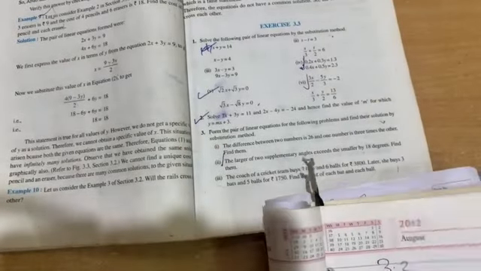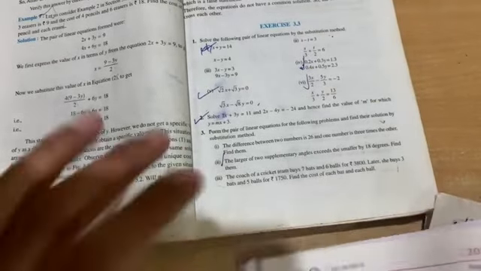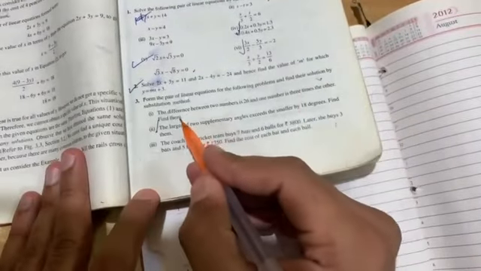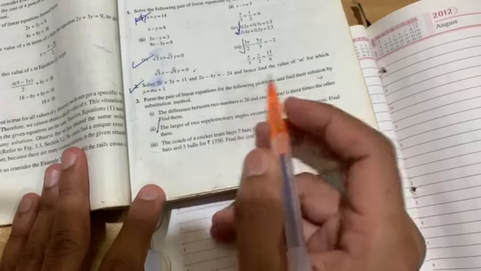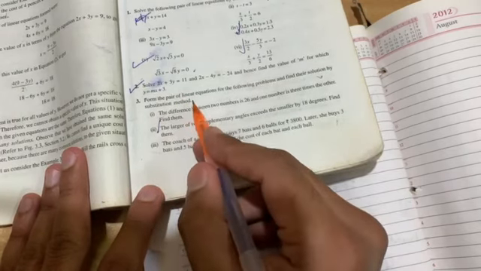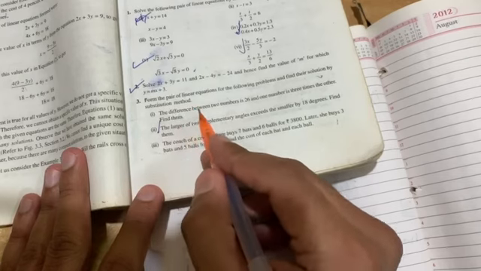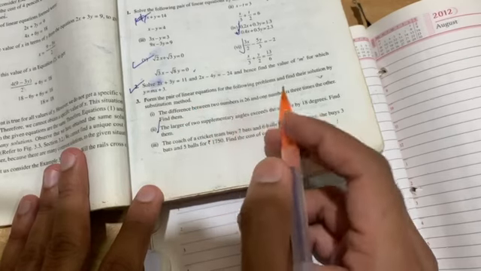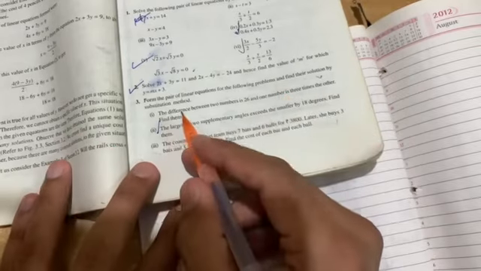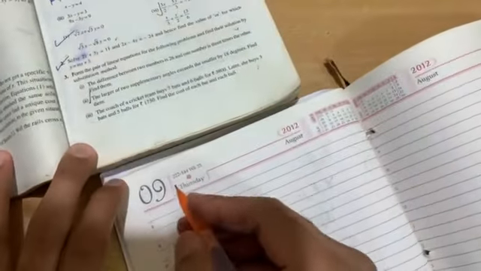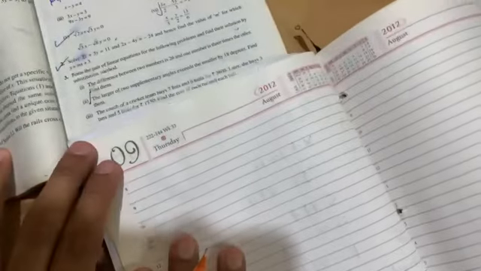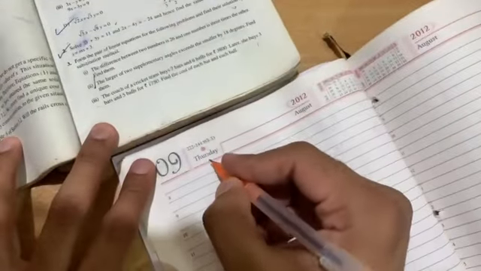Now discussing the 3.3 first question. Now check. It is given: for the pair of linear equations in the following problem, find a solution by the substitution method. So use this method. The difference between two numbers is 26 and one number is 3 times the other. The difference means subtraction, right? Difference between two numbers is 26.